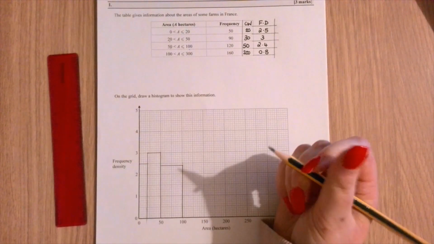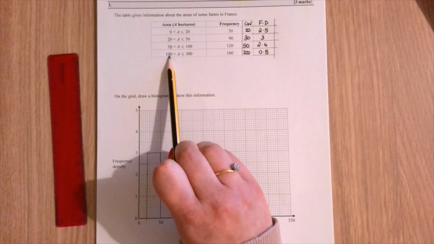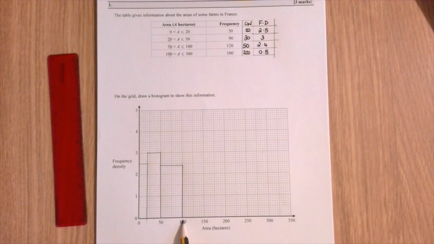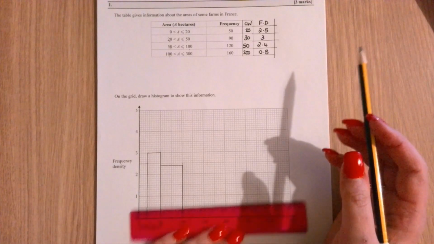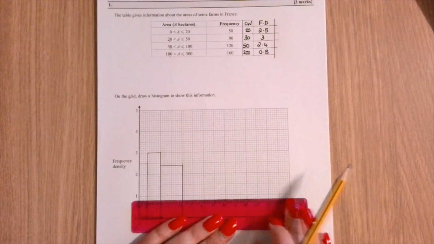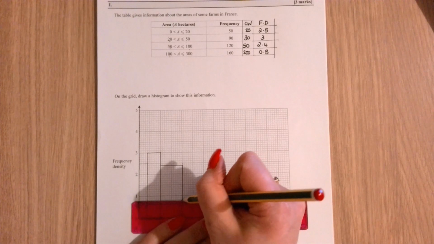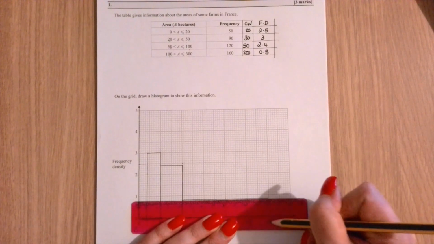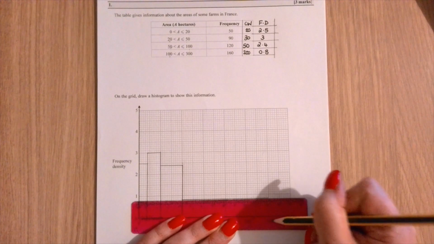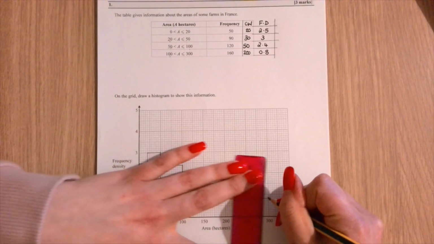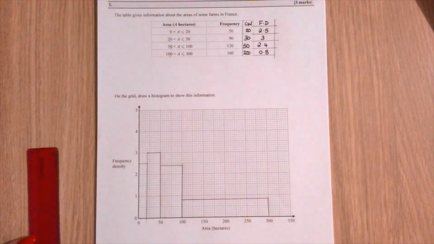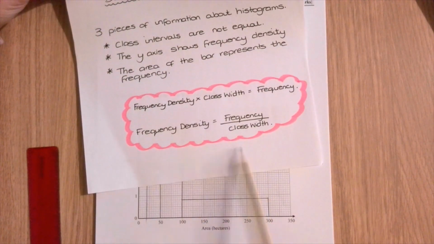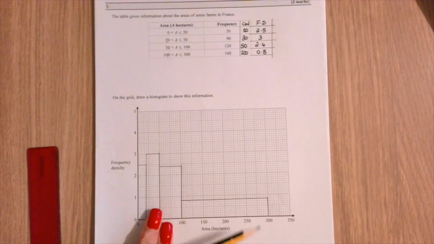There we go. Okay. And last one, between 100 and 300. My frequency density is 0.8, so my 0.8 on my graph is here, and all the way to 300. That's why I really like my see-through ruler, because I can actually read through it. And there we go. Nice, easy 3 marks, if I can remember that formula that I gave you at the beginning. Okay, so that's question number 1 done.